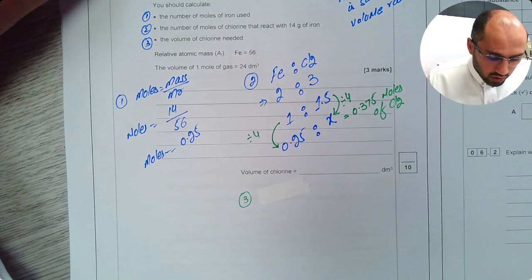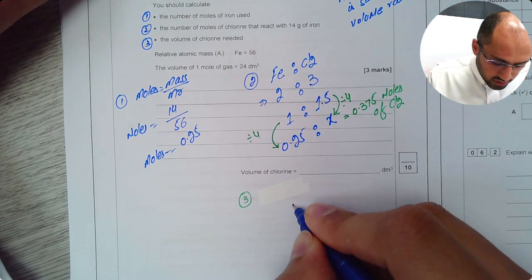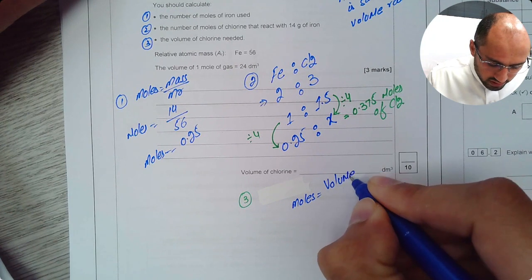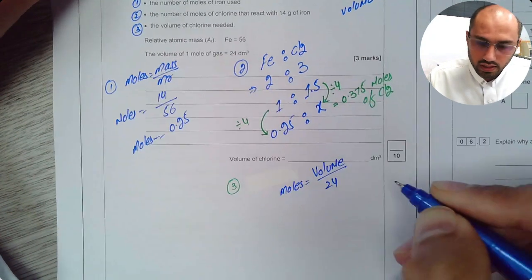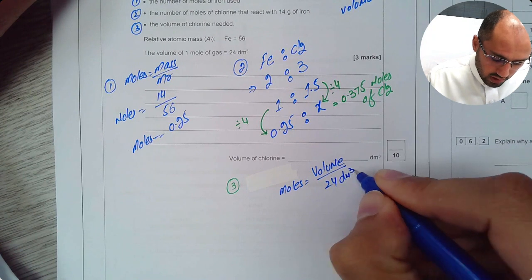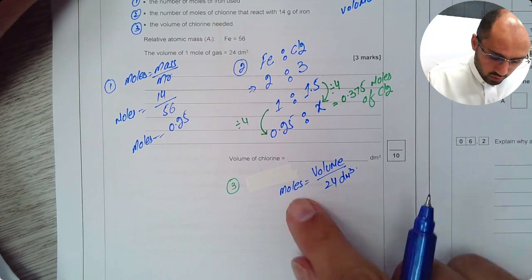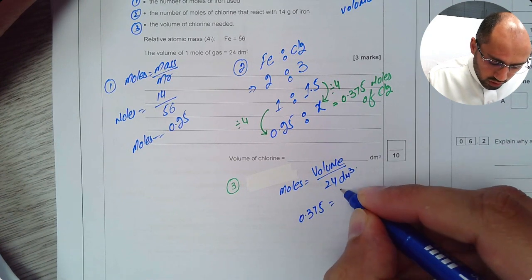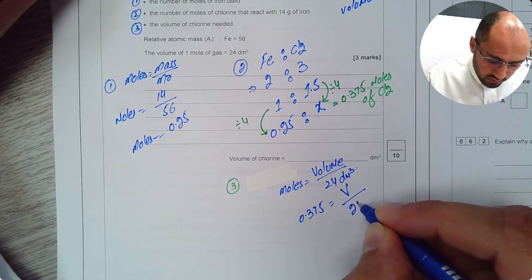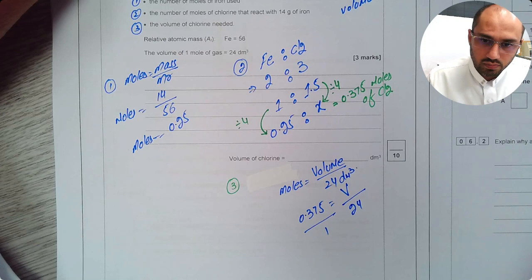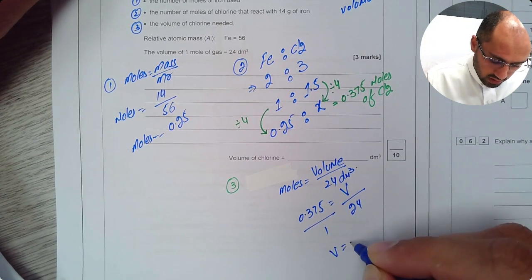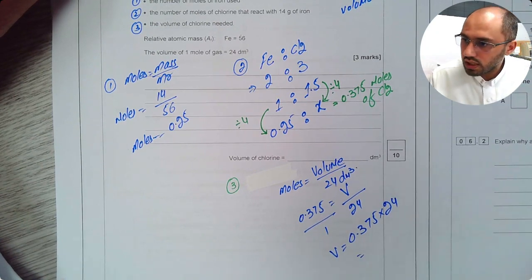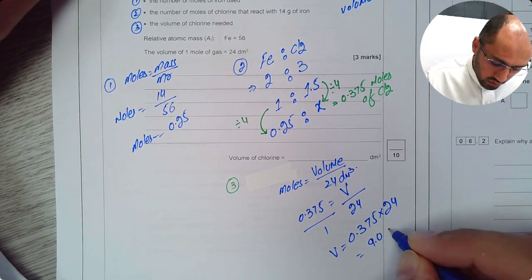Now, the last part says volume of chlorine needed. To work out the volume of chlorine needed, I'm going to use the expression moles equals volume divided by 24. Okay, that is dm cubed. Now, in this case, the moles of chlorine are 0.375. I do not know the value of volume. I'll keep it as V, but this is 24. Put 1 in the denominator, cross multiply, and we'll get your answer as 0.375 times 24, which is equal to 9.0 dm cubed.